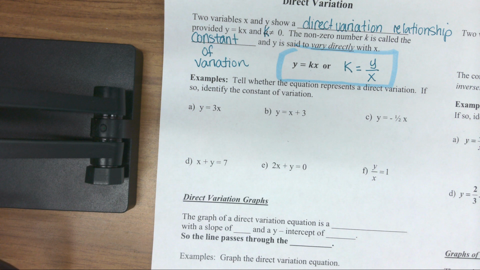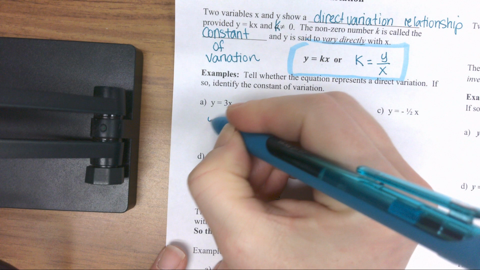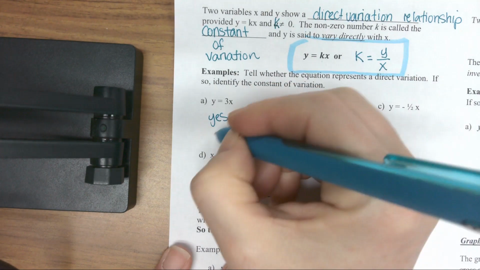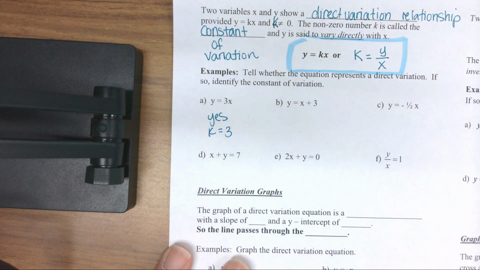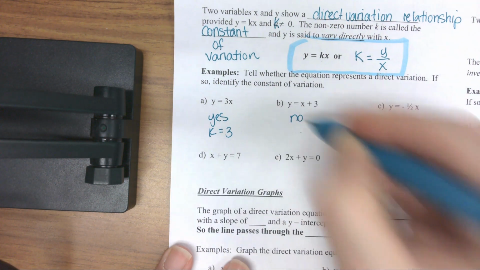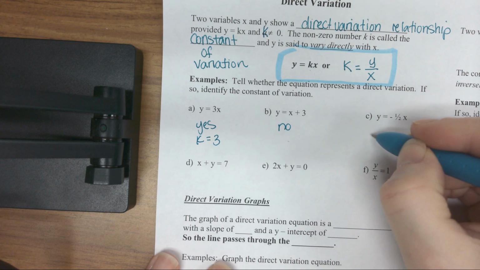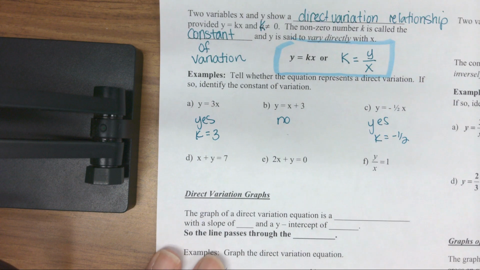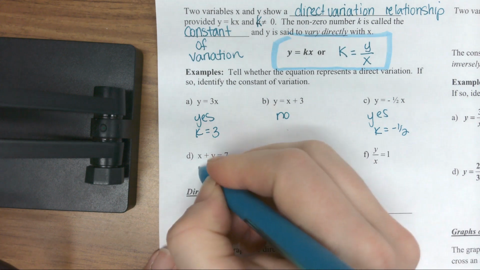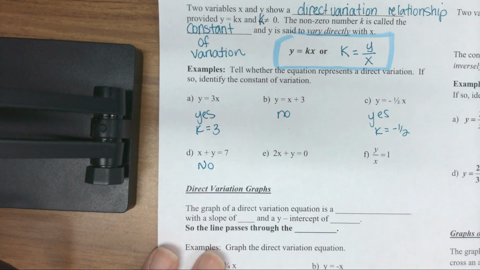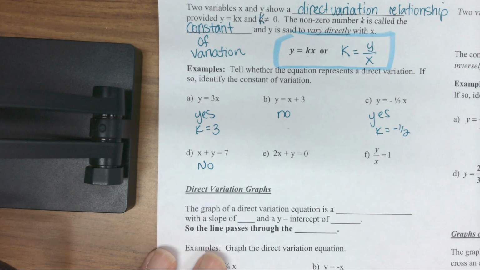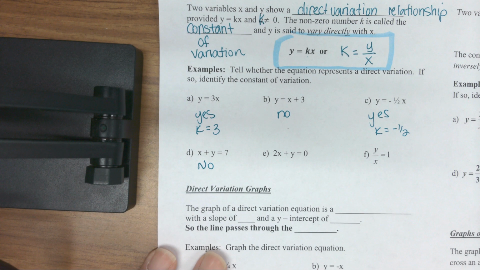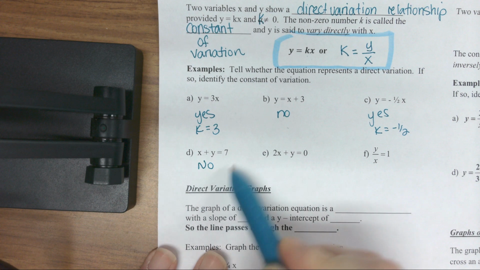Okay, here we go. Yes, k would equal 3. No. Yes, k equals negative 1/2. No. Ooh, this one at first looks like no. It's a tricky one, because if you moved x to the other side, it would be 7 minus x.